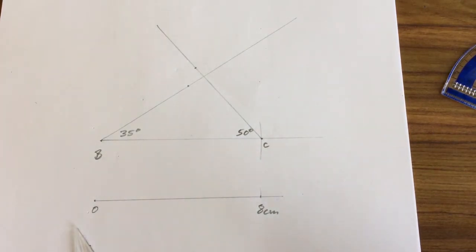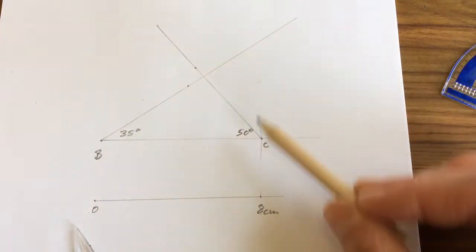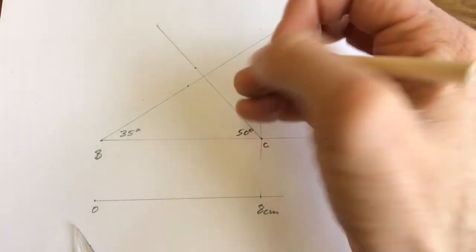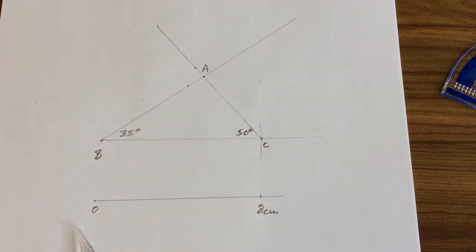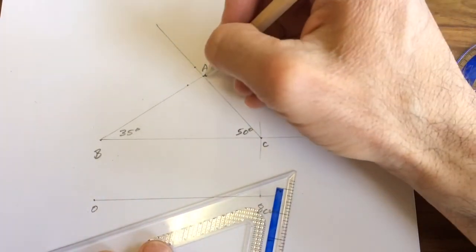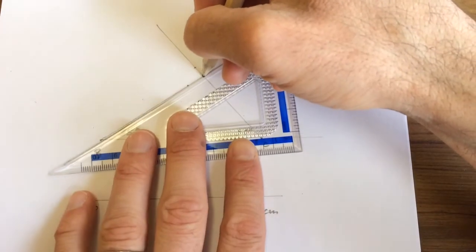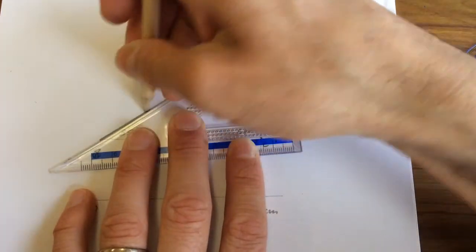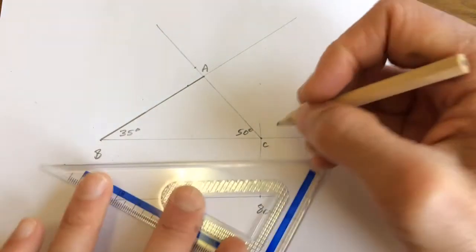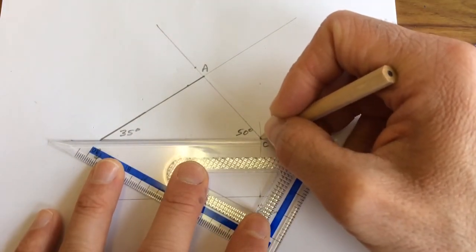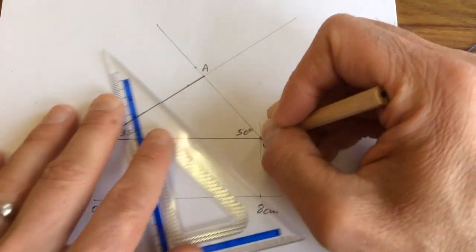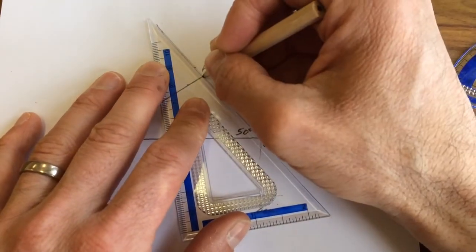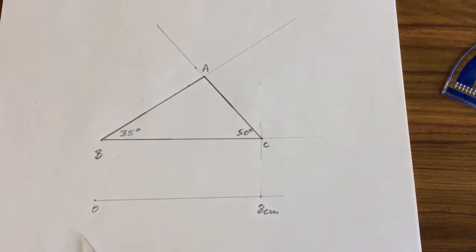And what we notice is the 35-degree line and the 50-degree line intersect at this location here, which must be point A. So to finish the construction, we just connect A to B, B to C, and C to A. And we do not rub out our construction lines.